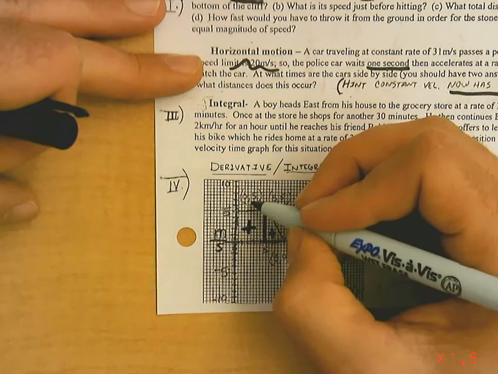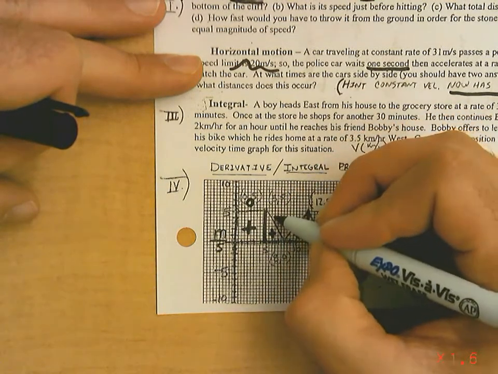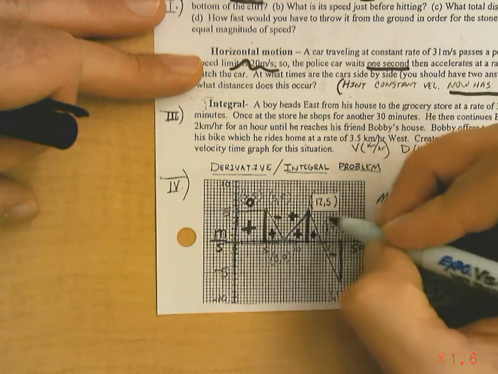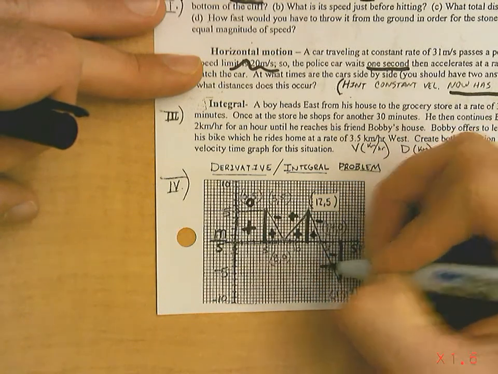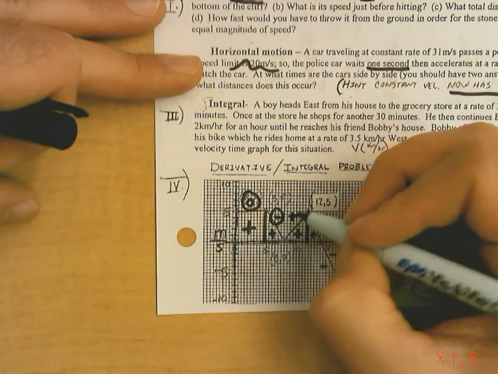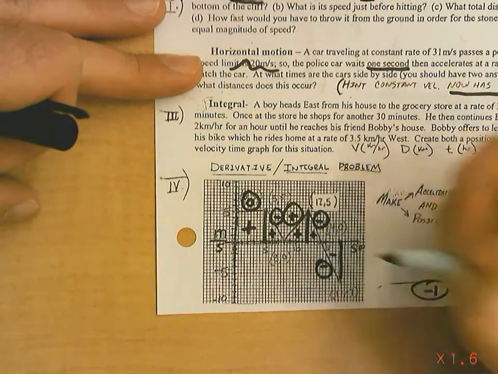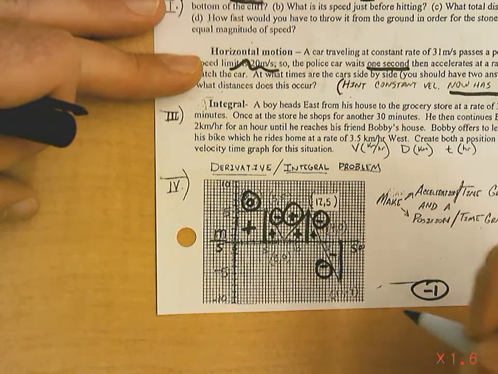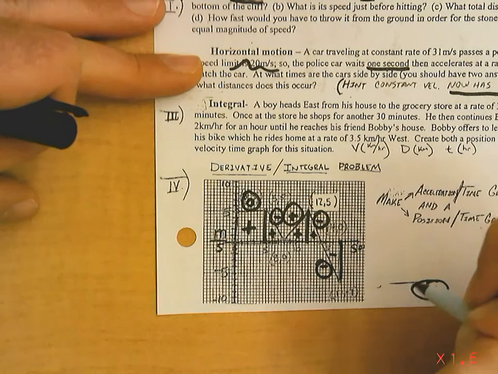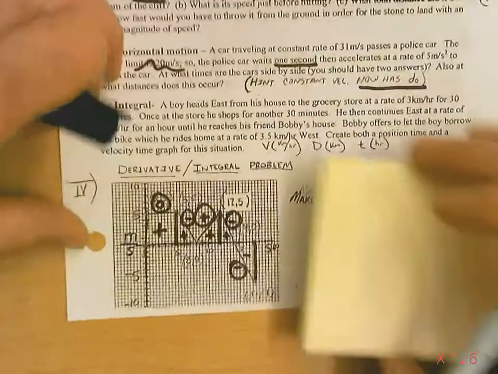Notice that this has a slope of 0, this has a negative slope, this has a positive slope, this has a negative slope, and this has a negative slope. So all these refer to the slopes. And the slopes will kind of tell you about the acceleration. So I think I'll start with the acceleration time graph.